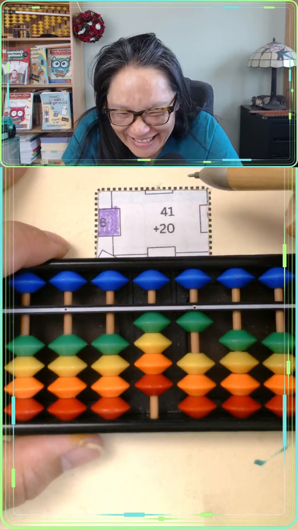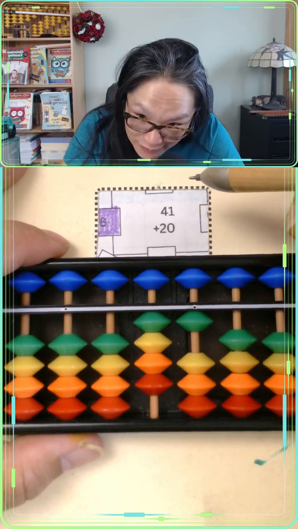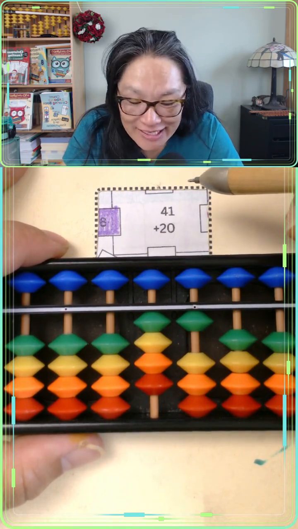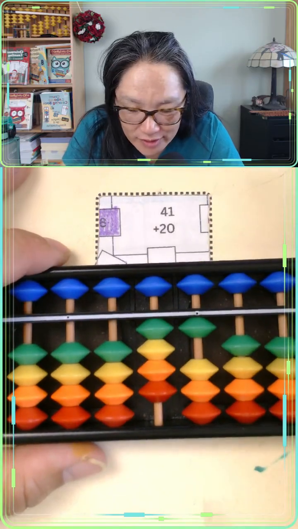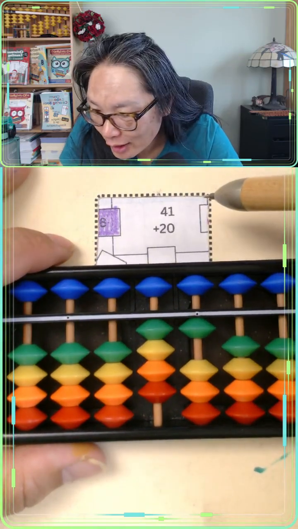Yes! Now you know what Miracle was talking about, because Miracle says the same thing. She works on this with the abacus, and she's like, oh my God, this is so much easier. Yeah, it is a lot easier with the abacus.